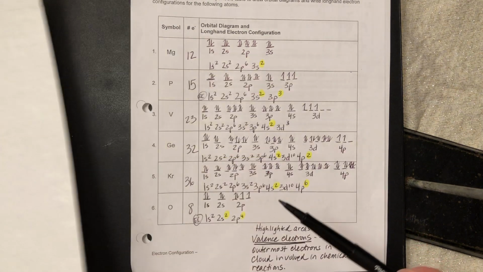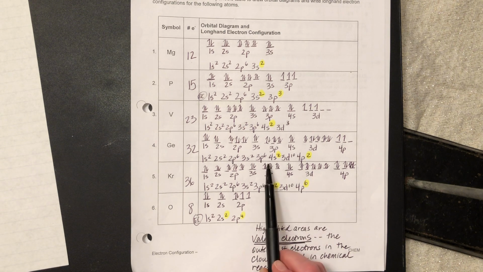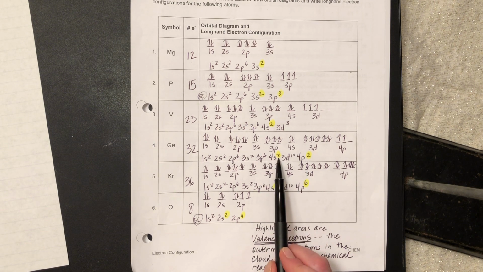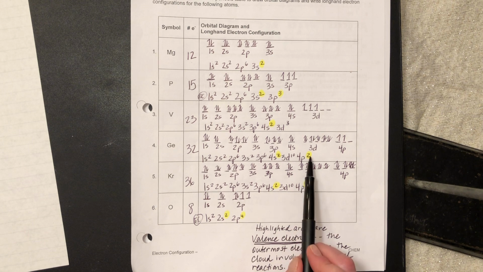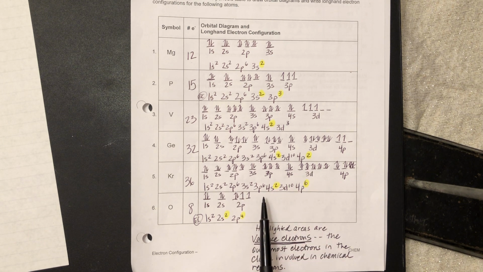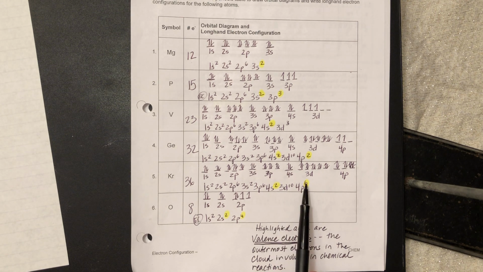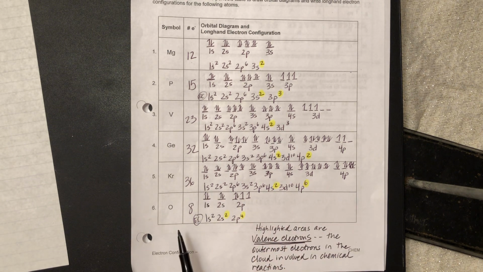Looking at germanium, the 4th energy level is highest, so there's 2 4s and 2 4p electrons. That's a total of 4 valence electrons. In krypton, 4s and 4p, there's a total of 8 valence electrons. And with oxygen, 2s and 2p, so 2 electrons and 4, a total of 6 valence electrons. So you can look at any electron configuration, find the highest energy level, count up the s and p electrons that are there, and that tells you the valence electrons.